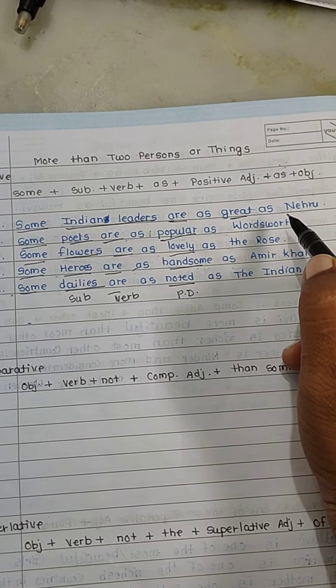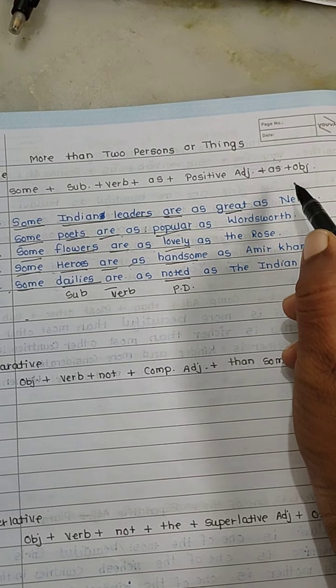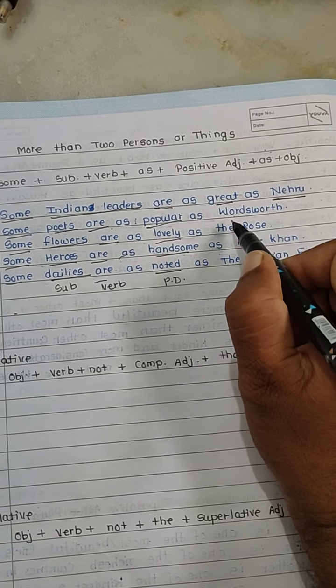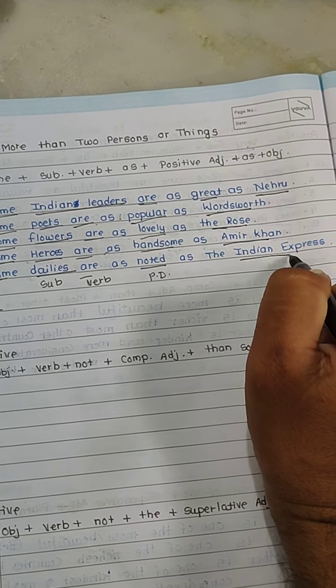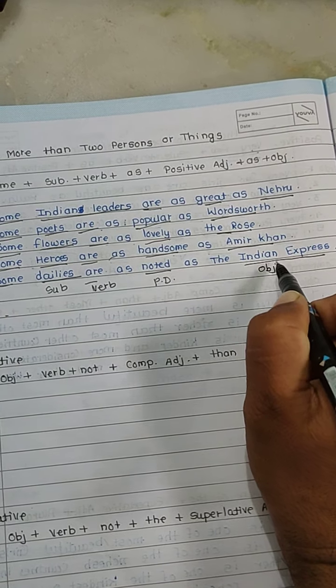Then every sentence has as, and then the last object: Nehru, Wordsworth, the Rose, Amir Khan, Indian Express. That object comes in first place in the comparative and superlative degree.